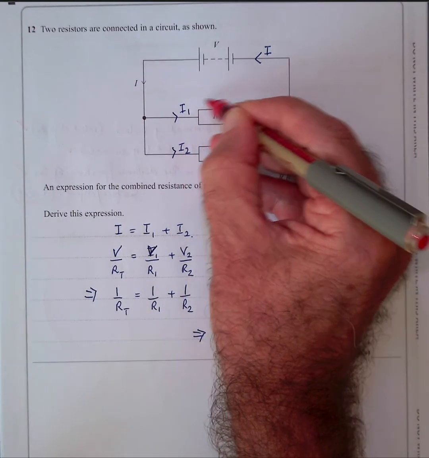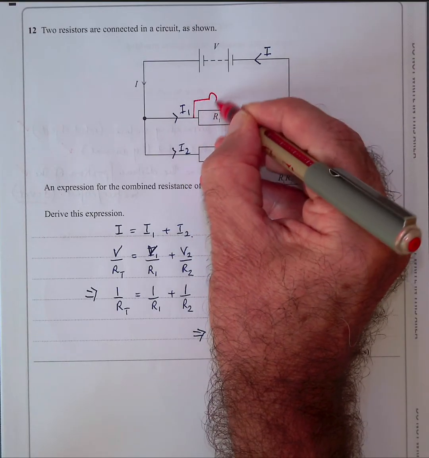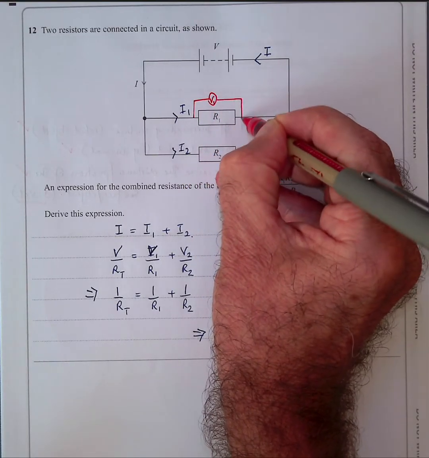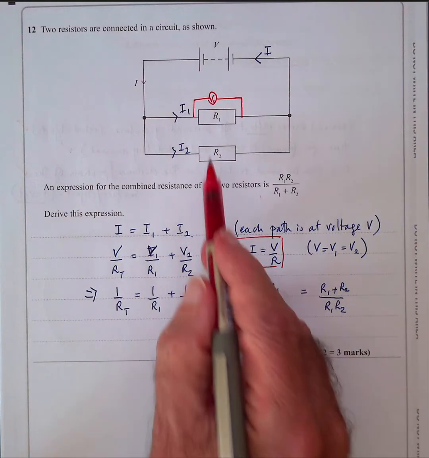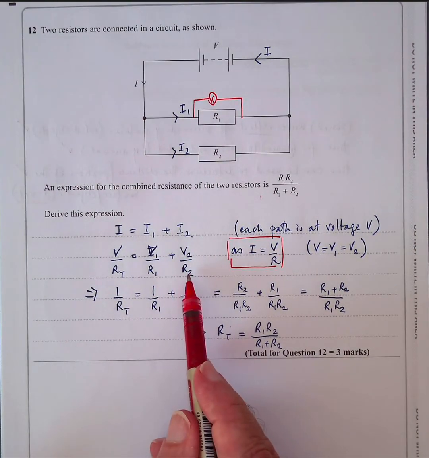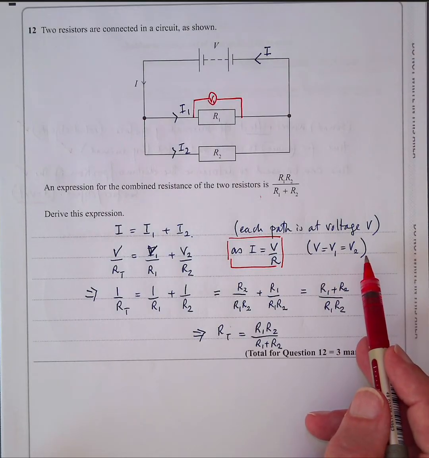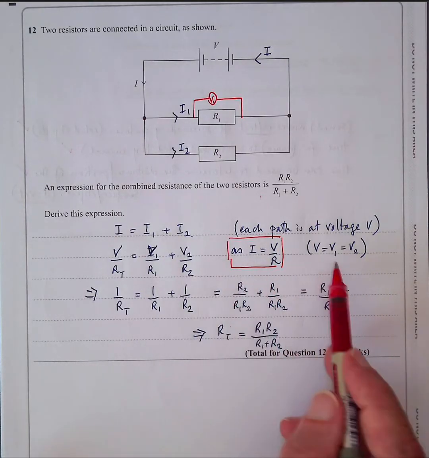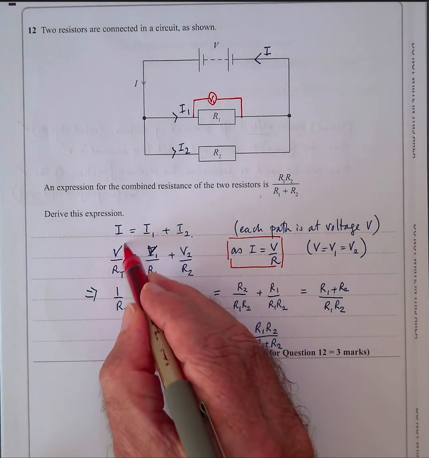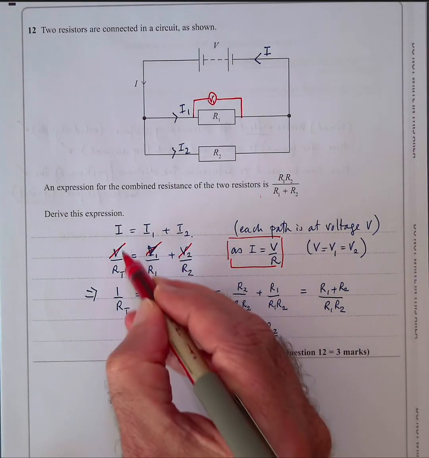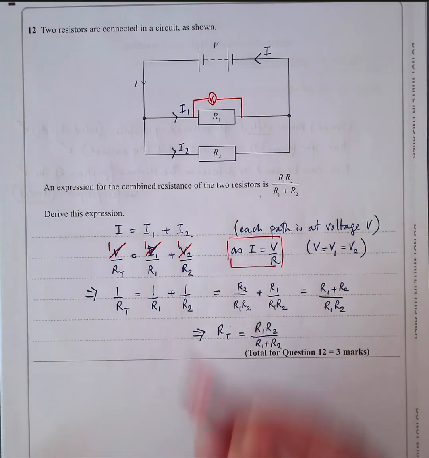There'll be a voltage across there, and V1 over R1 will be I1, and you can do the same with the second one, V2 over R2. But we know all the voltages in parallel are the same, so we can cancel out all the voltages and replace them with ones mathematically.